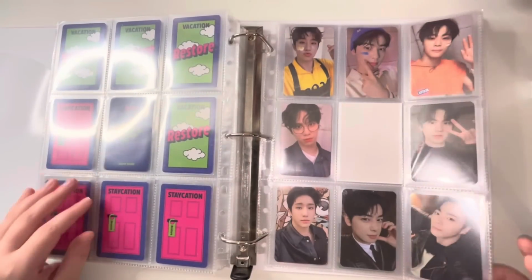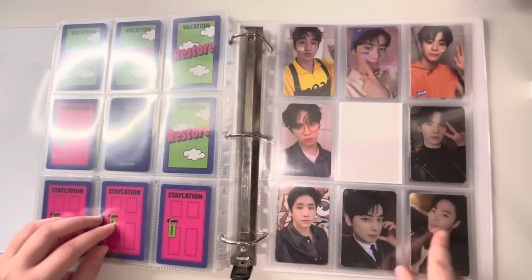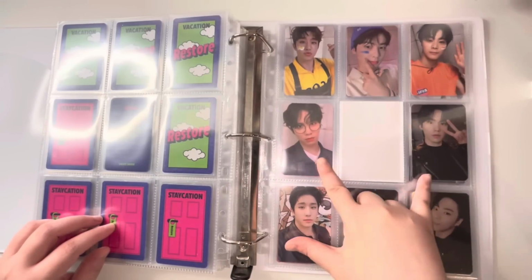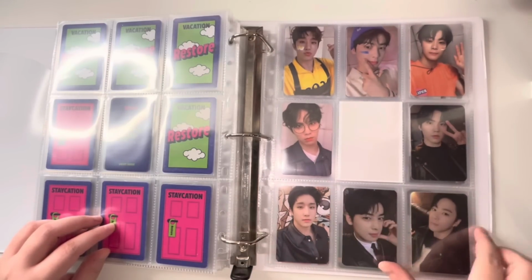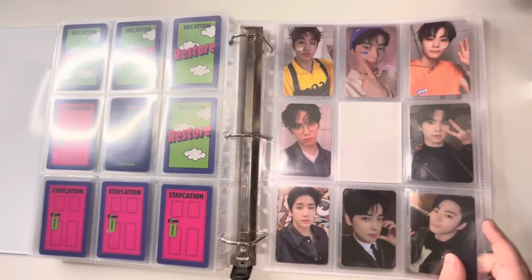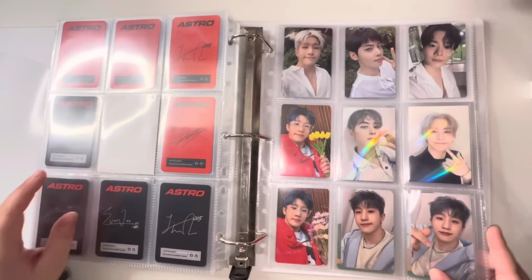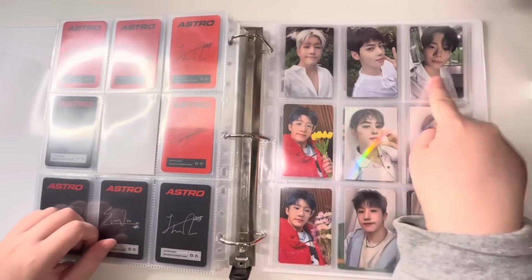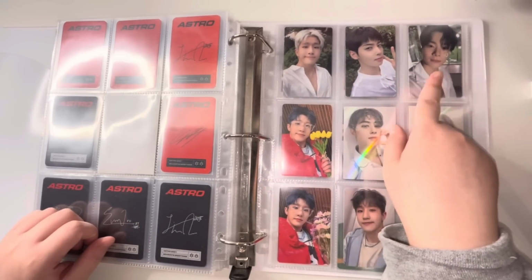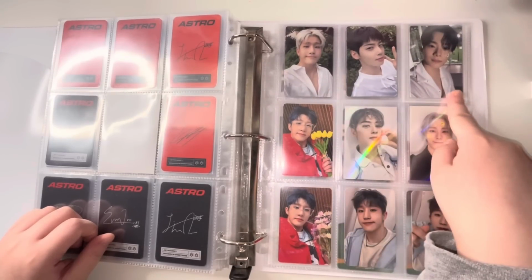And then we have, these are some Season's Greetings cards, this whole page. And I kept my top 3, and then I kept Rocky's too because I wanted to have some Rocky photo cards. So I kept those, and that's like my favorite Rocky photo card ever. So I kept it. And then these are some pre-order benefits. This was Season's Greetings for, I think, 2022. So yeah, it was 2022 Season's Greetings.